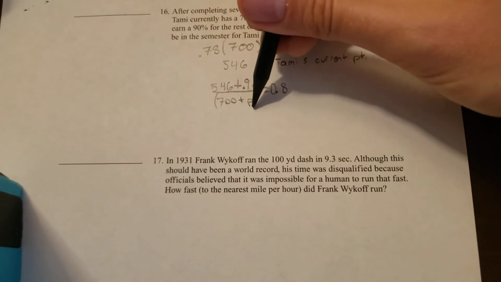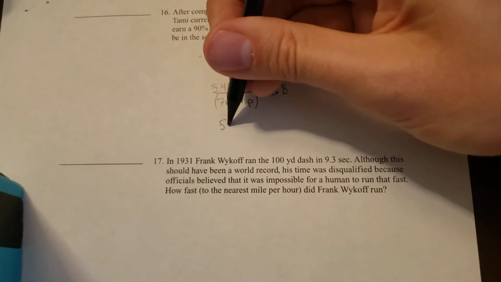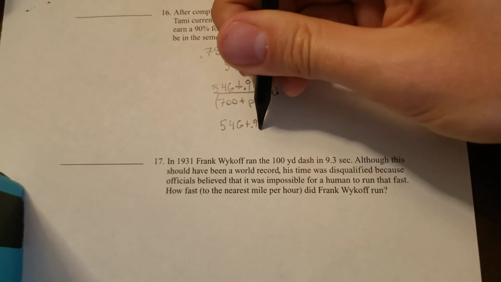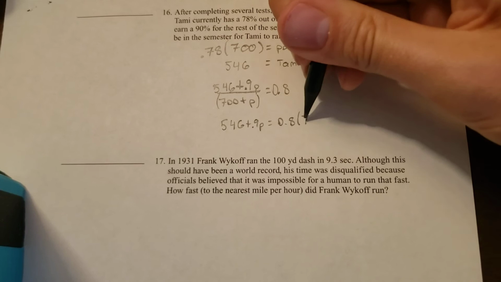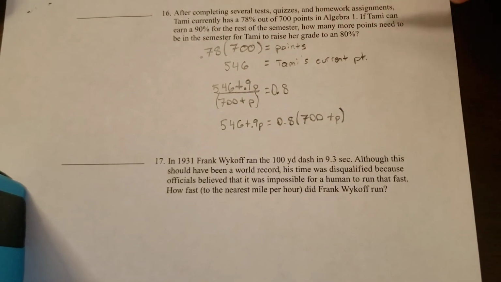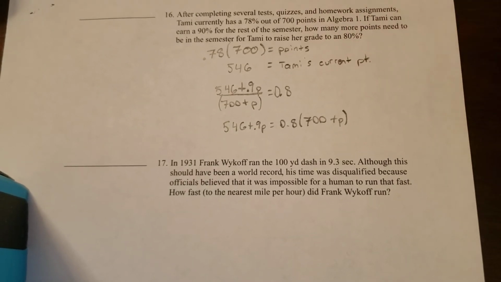So now I'm going to multiply this by both sides, leaving me with 546 plus 0.9p equals 0.8 times 700 plus p. Okay. Solve for p.